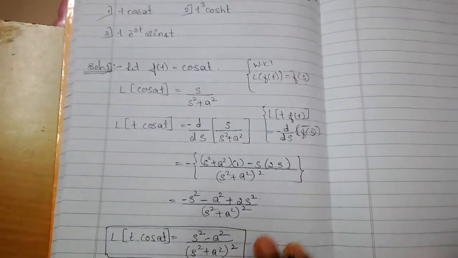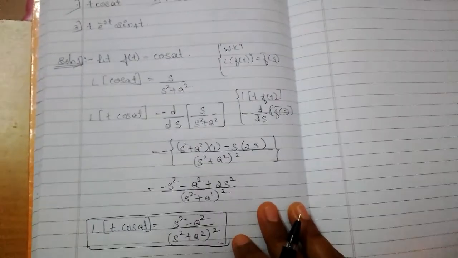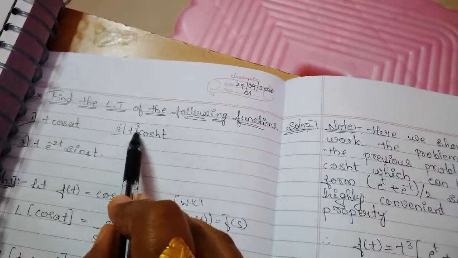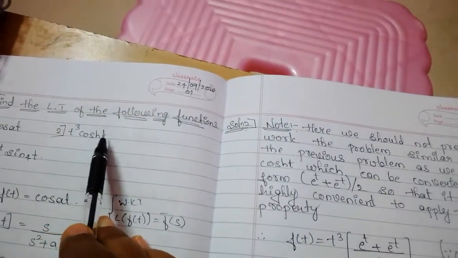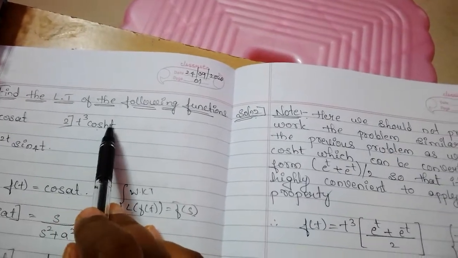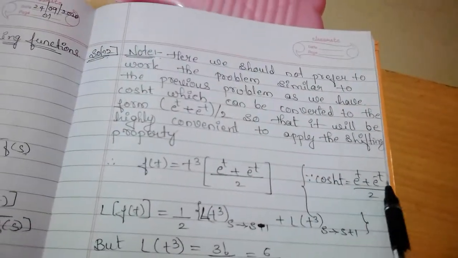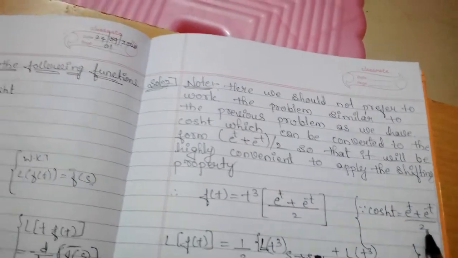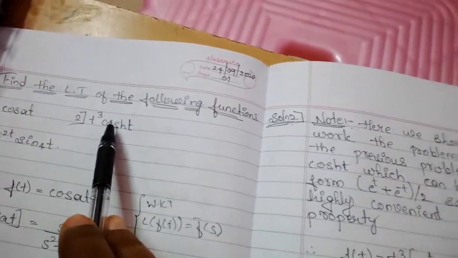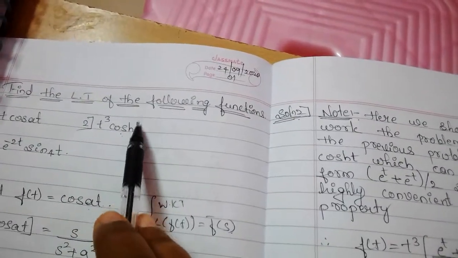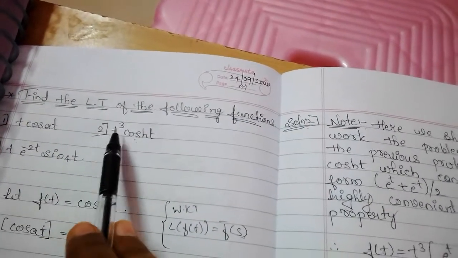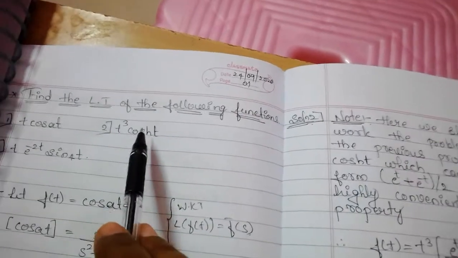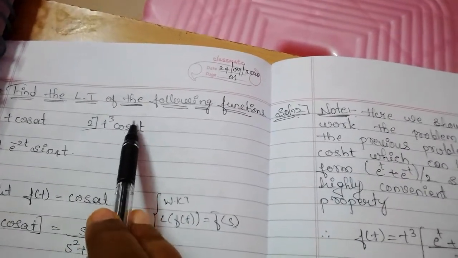This is the answer. Similarly, the second one is t cube cos h t. For this one, just observe this example. This is cos h t. We know that cos h t can be written as e raised to t plus e raised to minus t divided by 2. Taking the constant 1 by 2 outside, we get t cube into e raised to t plus t cube into e raised to minus t.